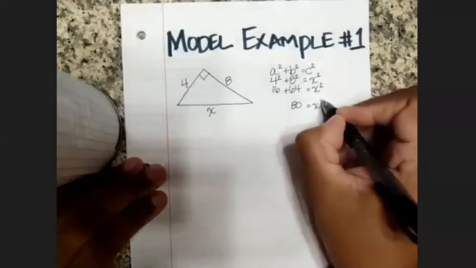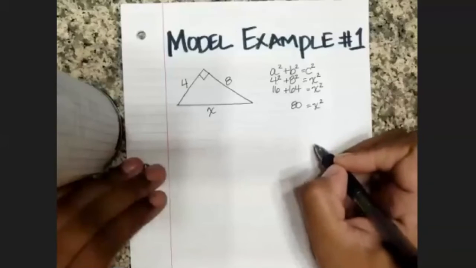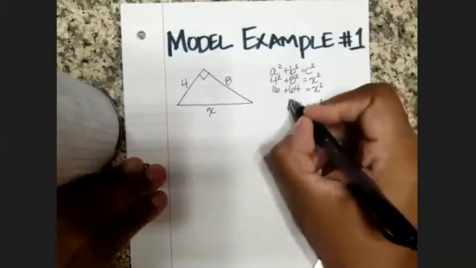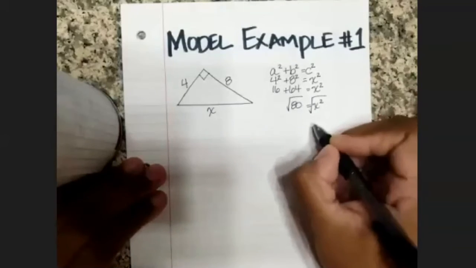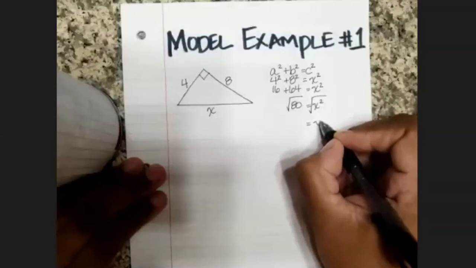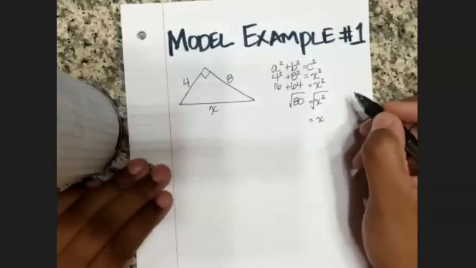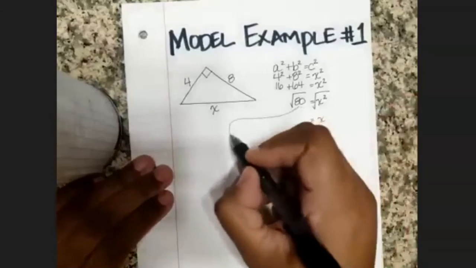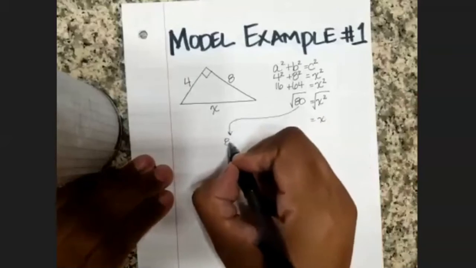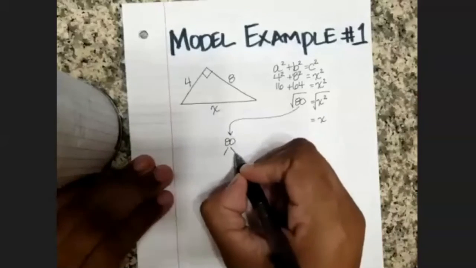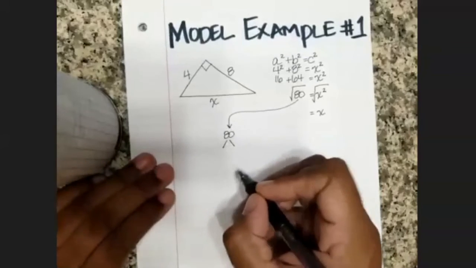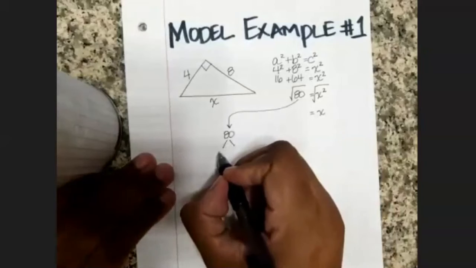My next step is to add those. So I get x squared equals 80. Now I think we know 80 is not a perfect square, and so therefore I need to write this one as a simplified radical. So I'm going to go over to the side just to do some work. I'm going to draw my factor tree, just like was done in your video.